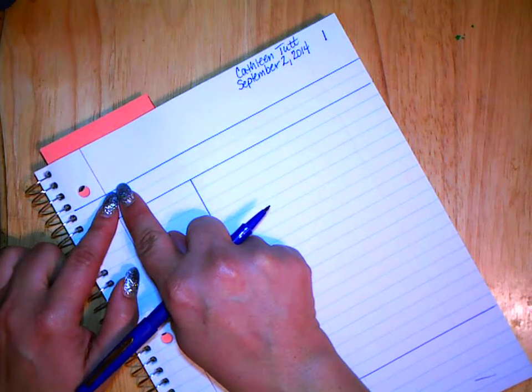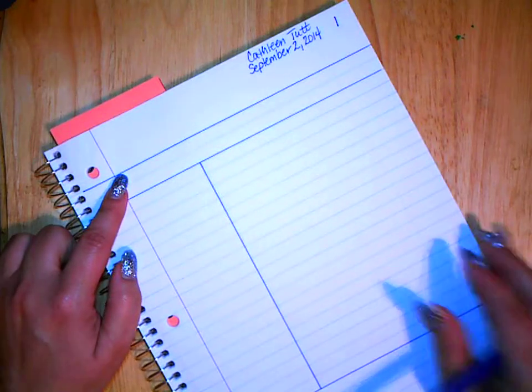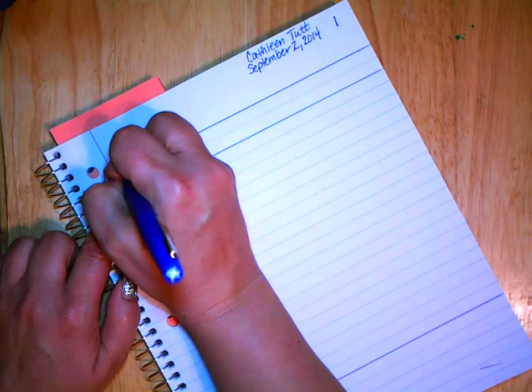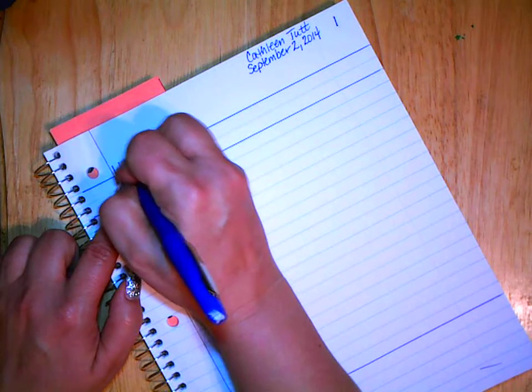Here on our first blue line, we need to put our topic, and today's topic is lesson 1.1, Rational and Irrational Numbers.